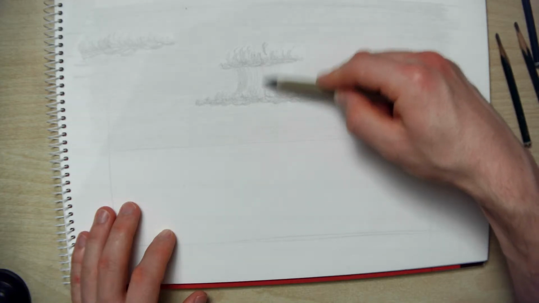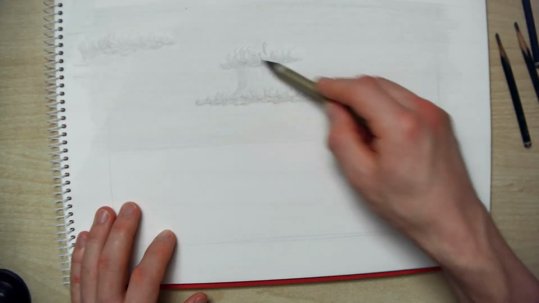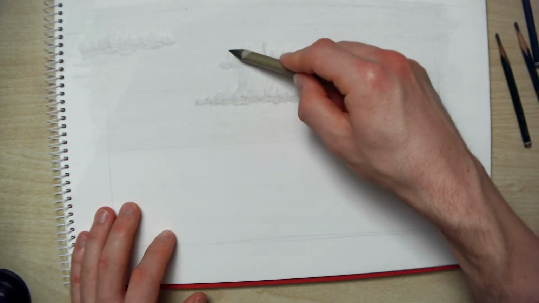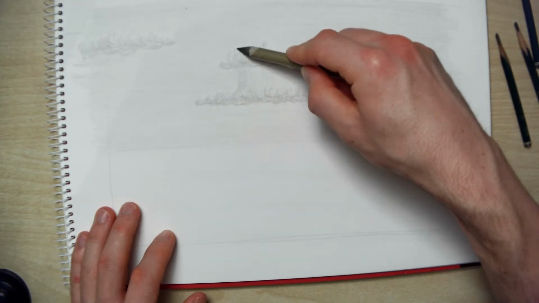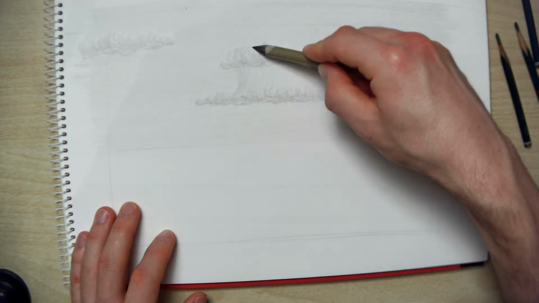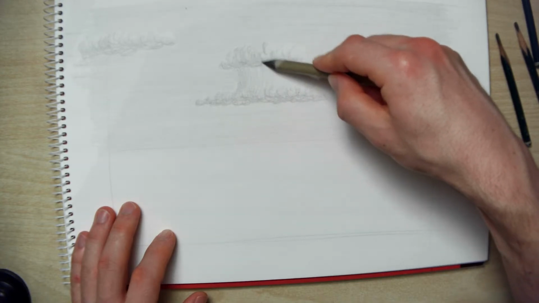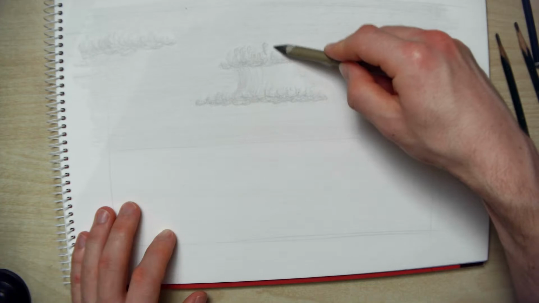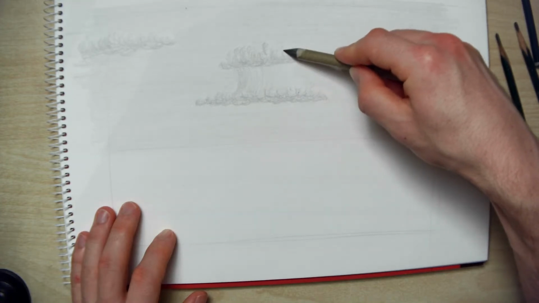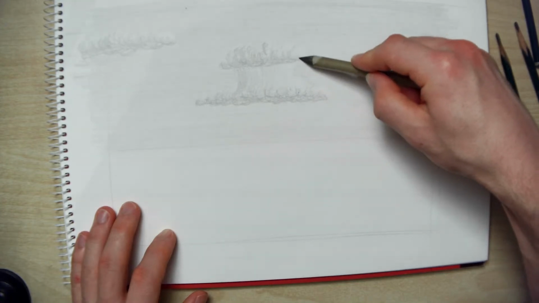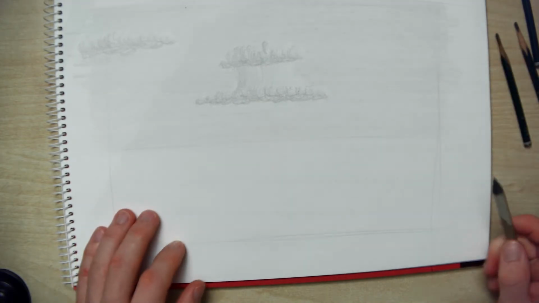Pull the graphite over to the right side. And then up in here. Soften those lines up. All right.